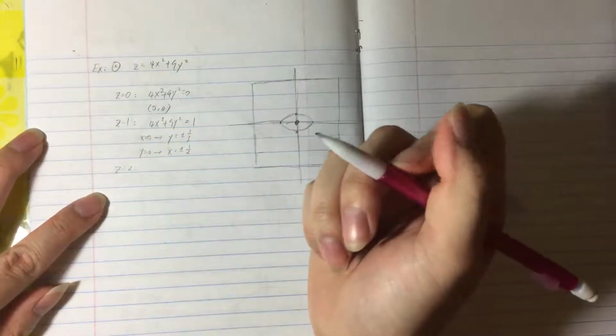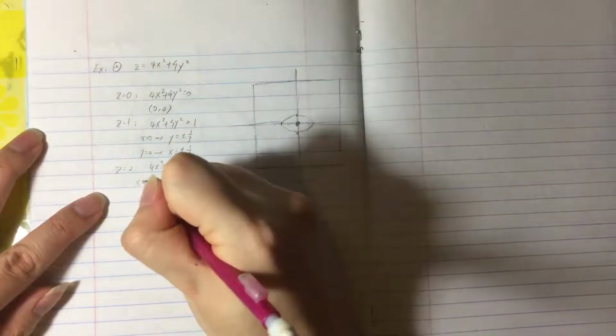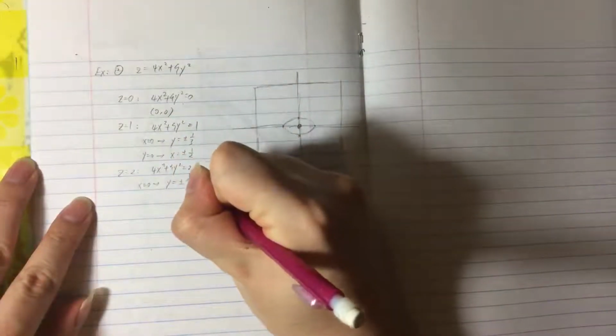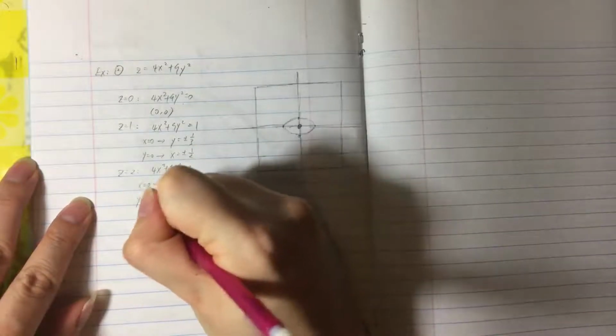When z equal to 2, we have 4x squared plus 9y squared equal to 2. If I let x equal to 0, solving the equation for y, y is plus minus radical 2 over 3. If I let y equal to 0, x is plus minus radical 2 over 2.